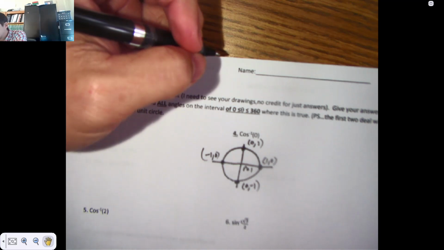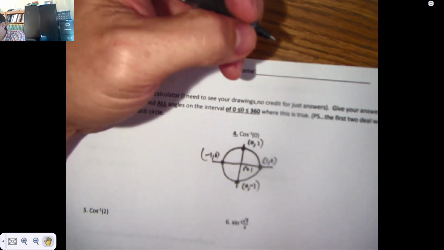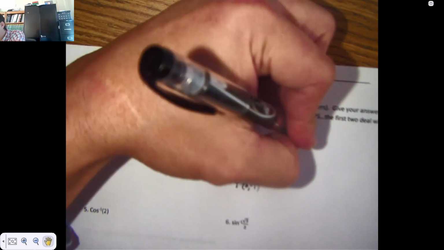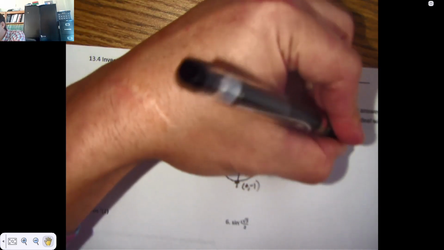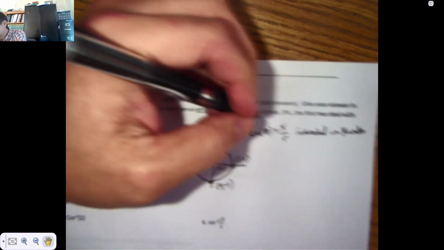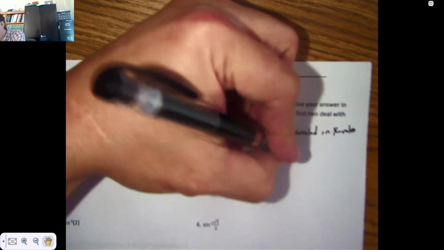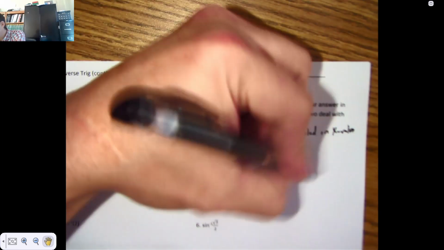Now, if you're using the circular approach to trigonometry, you know that the cosine of an angle is x over r. Now, since we're on the unit circle, the cosine of an angle is x over 1, which is just x.